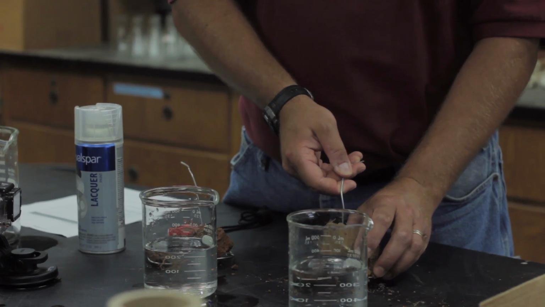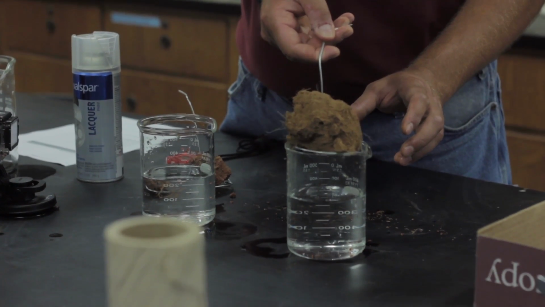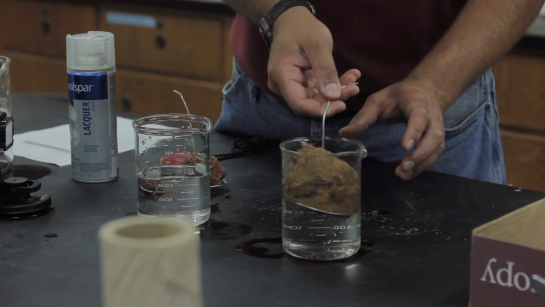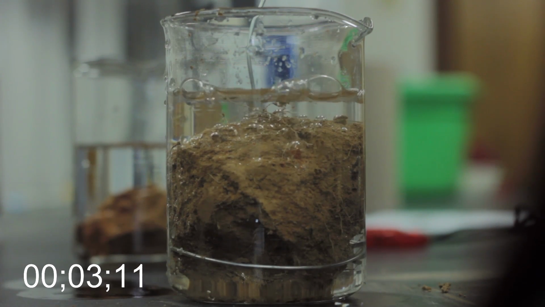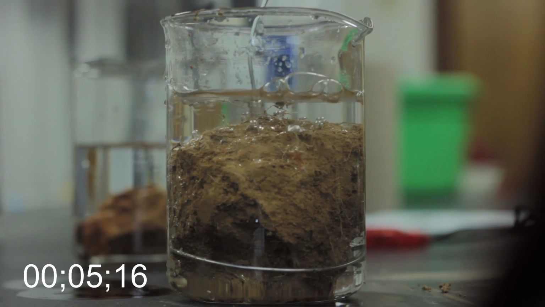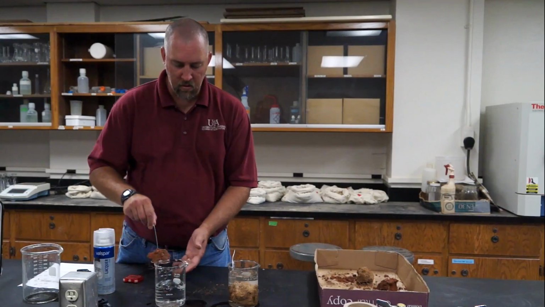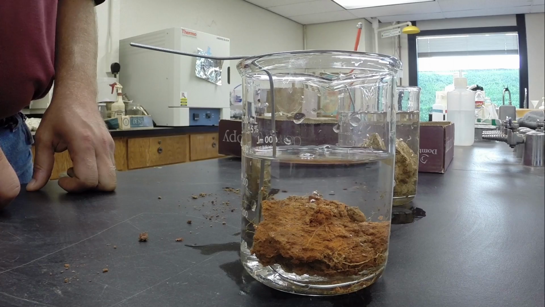So here goes. We're going to drop our topsoil piece into our beaker and watch the air bubbles rush out quickly. We're going to drop the subsoil clod into the beaker, and we'll similarly observe. There are air bubbles coming out of both, still more rapidly out of the topsoil.